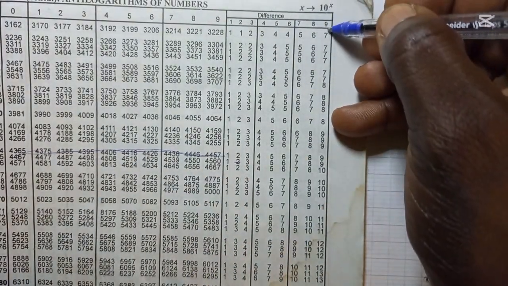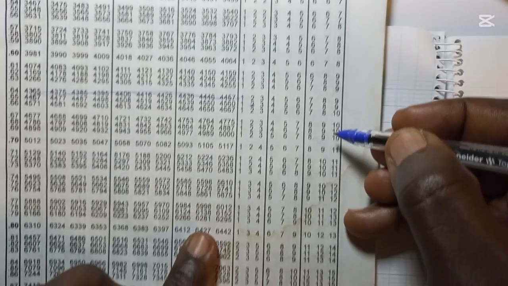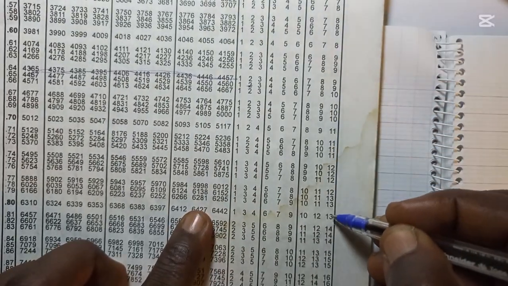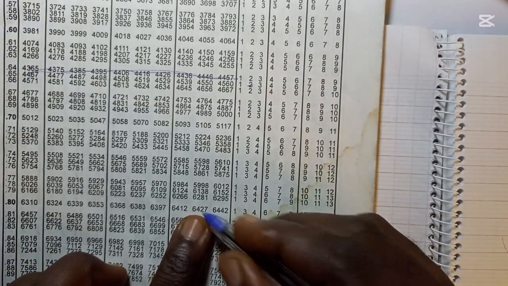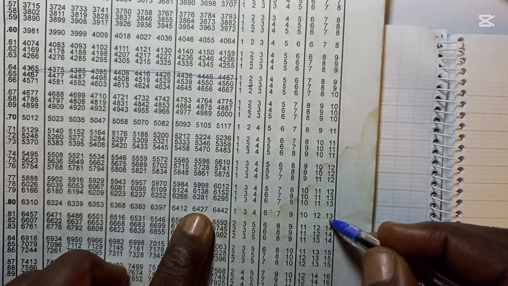Then difference 9. Look for difference 9. Also trace it downward and match it up with what we've gotten now. We have 13.